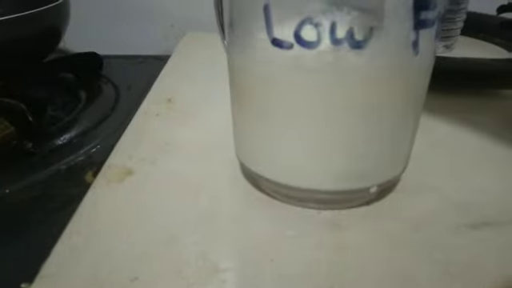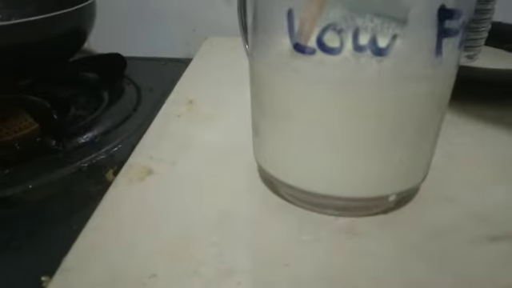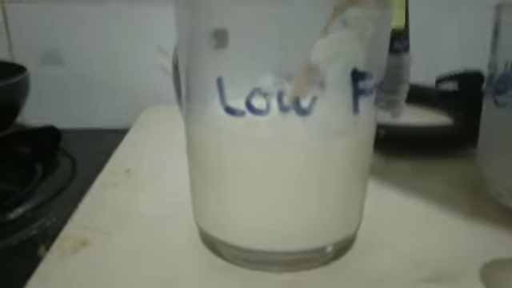Yes, we can see a little precipitate, but this camera can't catch this precipitate because it's very tiny.